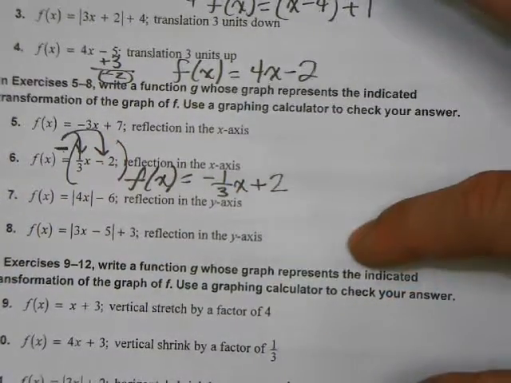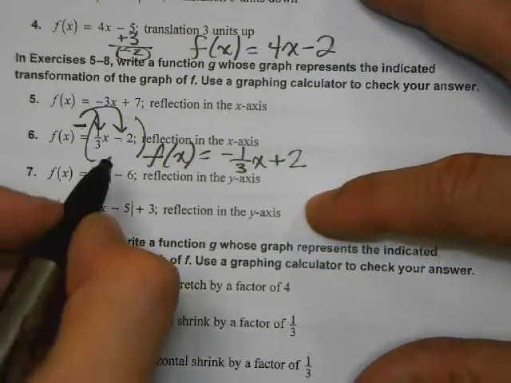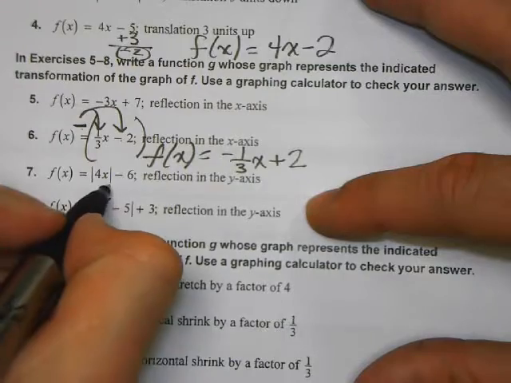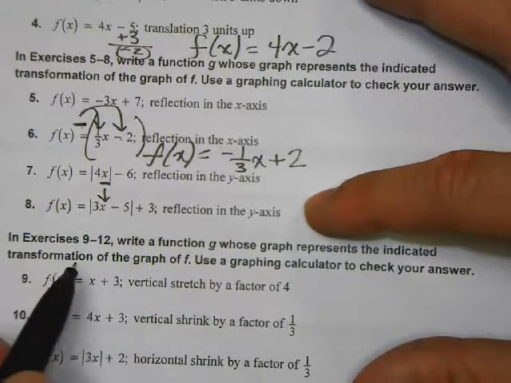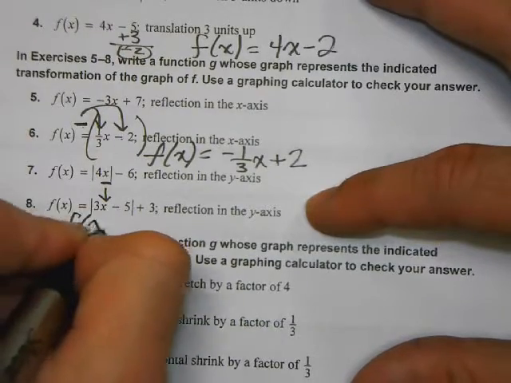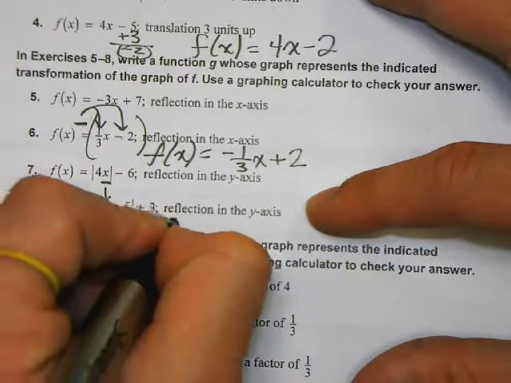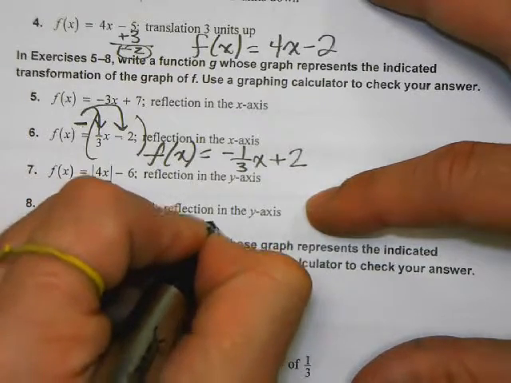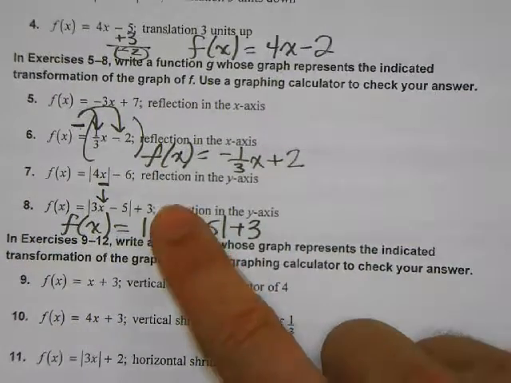For number 8, though, we need to reflect in the y-axis, and that means that this x right here needs to change its sign, and it's positive, so we're going to change it to negative. F of x is the absolute value of negative 3x minus 5, and then plus 3. So everything else needs to stay the same, it's just this x is going to turn negative.